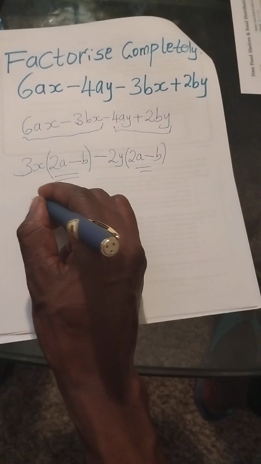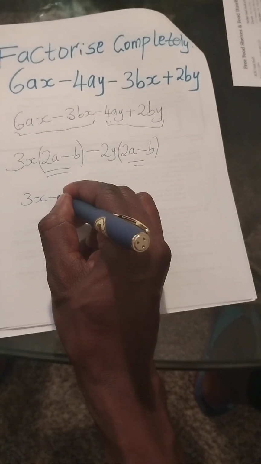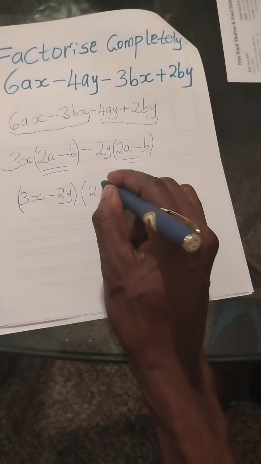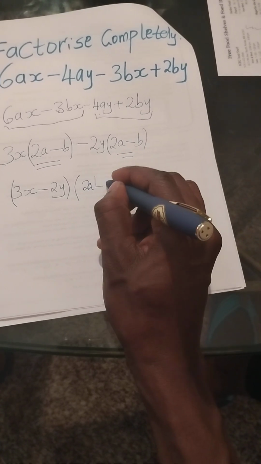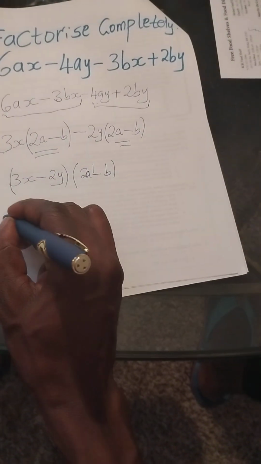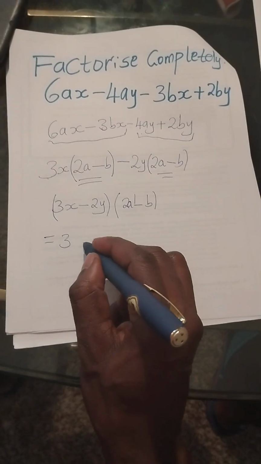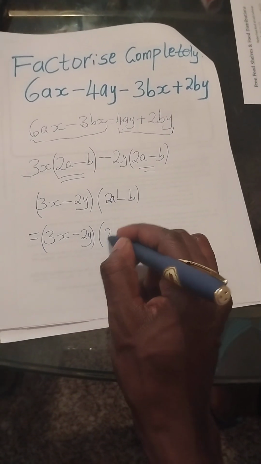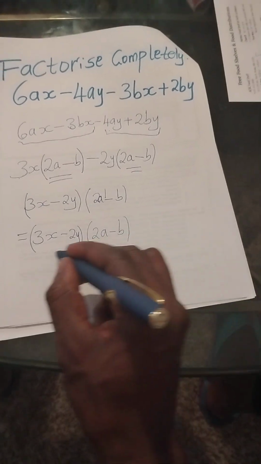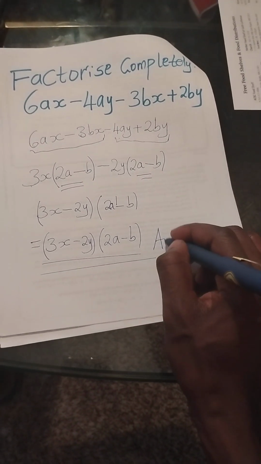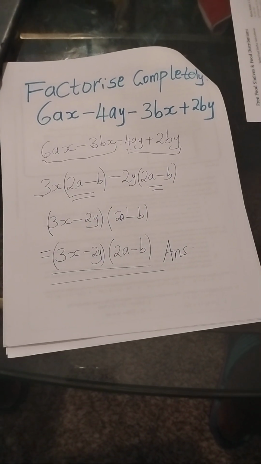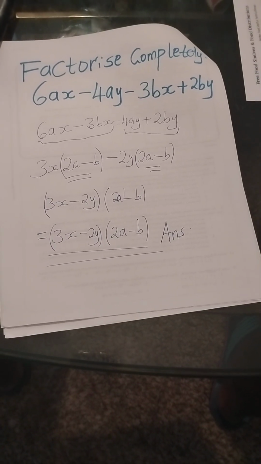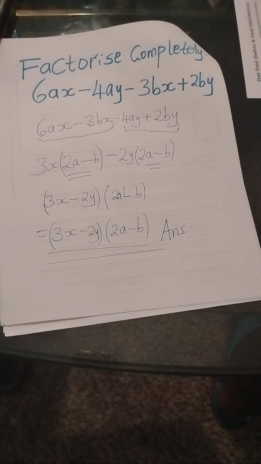So the first factorization, 3x minus 2y. The other bracket has 2a minus 2b. Therefore, my final expression is 3x minus 2y, open and close the bracket, open and close the bracket, 2a minus 2b as my final answer after complete factorization. I hope you follow through and it helps a lot. That is how you do factorization of a 4-factor expression.